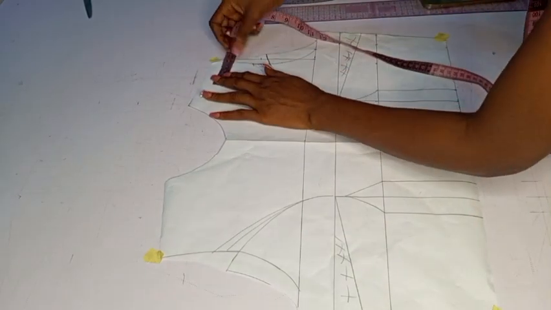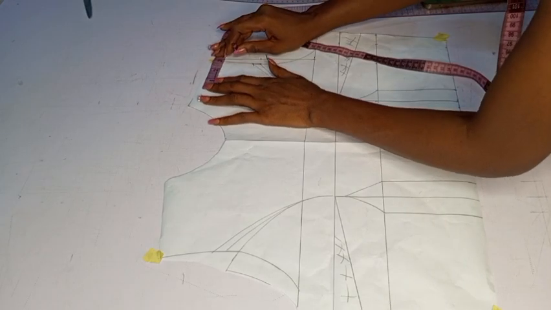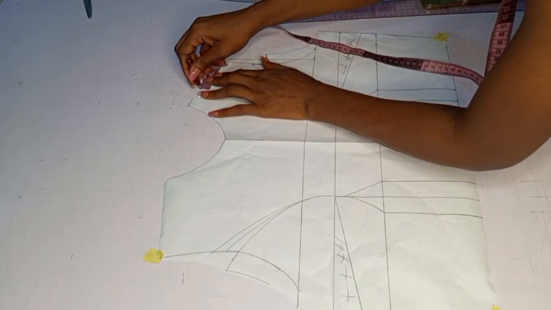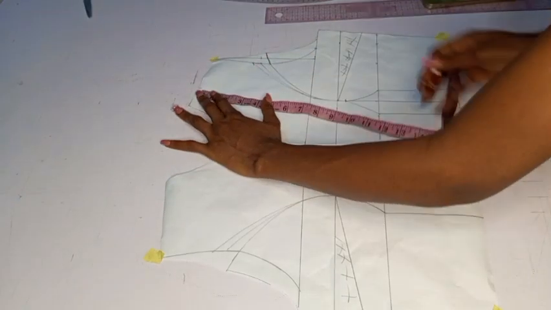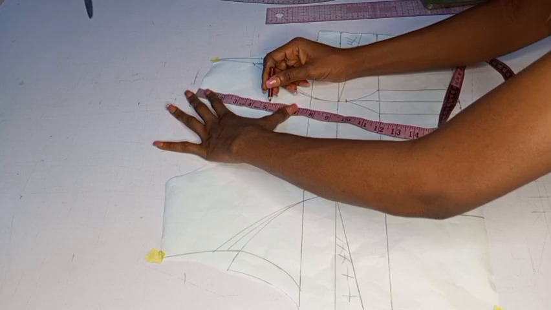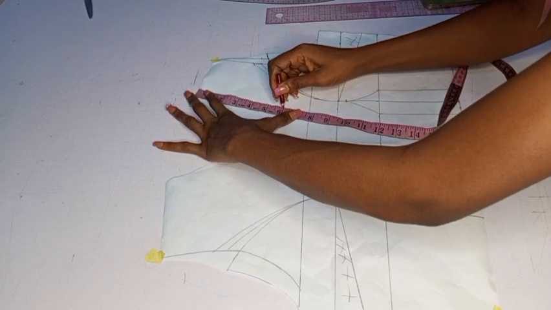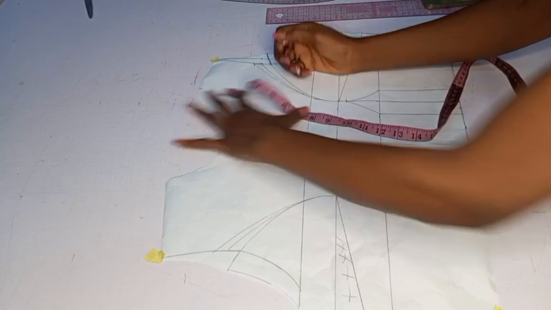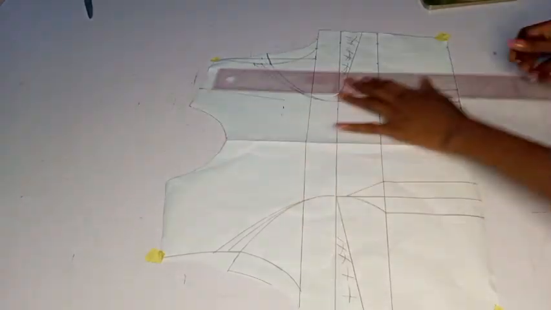It can be on the right or on the left. So I'm going to come here. I'll mark 3 inches inward. From the shoulder slant, I'll mark 3 inches inward like this. At that point, I'll come down to how deep I want the neck to be. I'm going to mark 6.5 inches. You can do 7, 8. It depends on where you want your neck depth to stop. And then I'll connect the 2 points together like this.